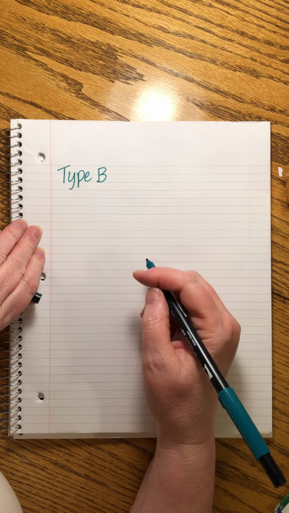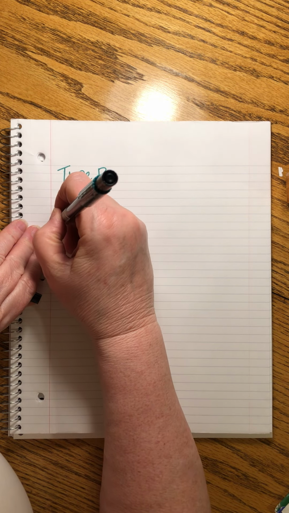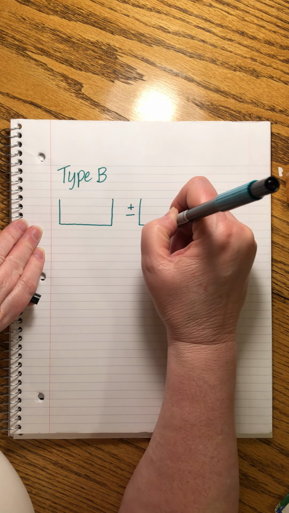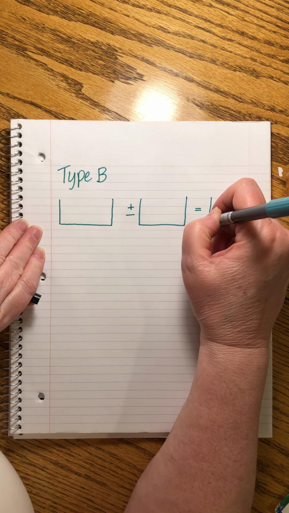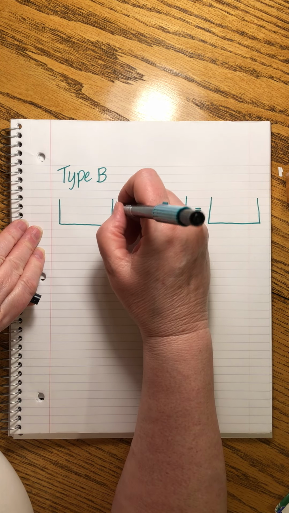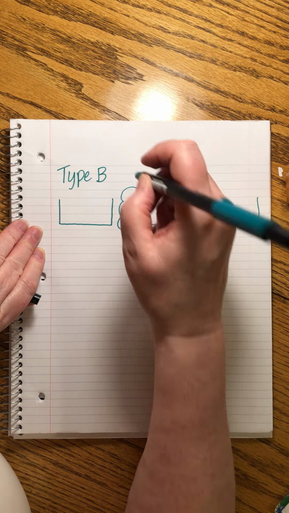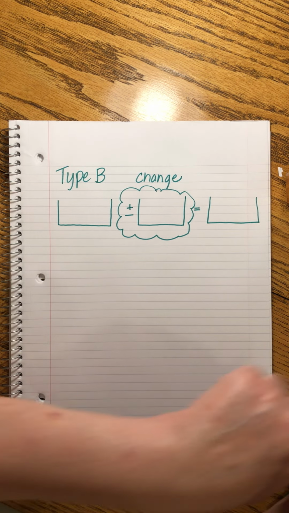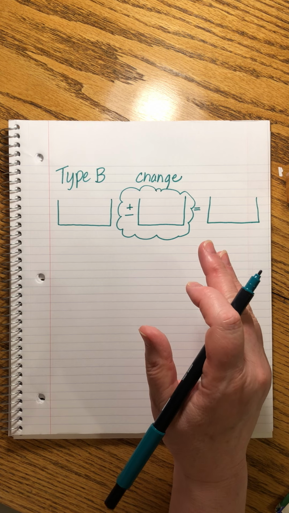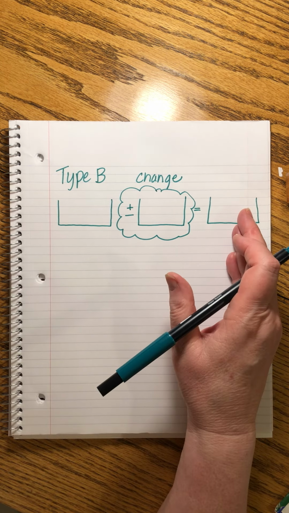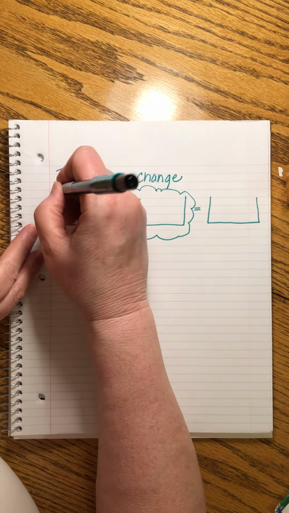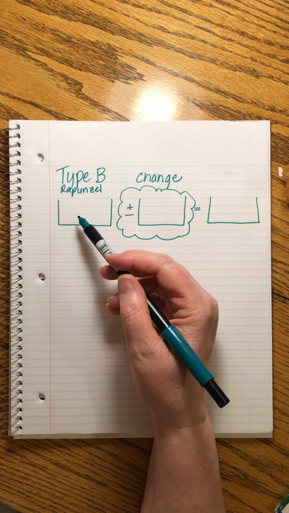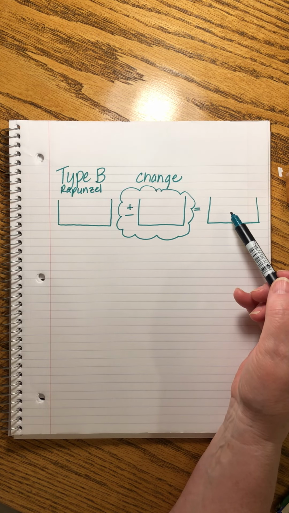A type B is very different from a Goldilocks because what we've done is we're taking one item right here and then we're changing it in some way. We're either adding something to it or we're taking something out of it. This is the change. So I guess I'd call this a Rapunzel style because, no, not Rapunzel, Rumpelstiltskin. Rumpelstiltskin's the little dude who can spin straw into gold. That's what's happening in a type B. So this is a Rapunzel.